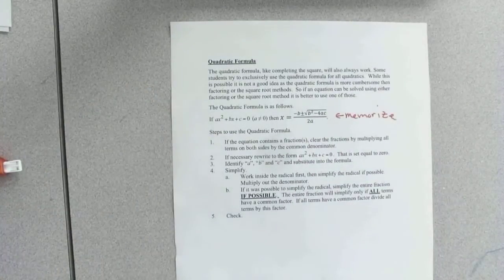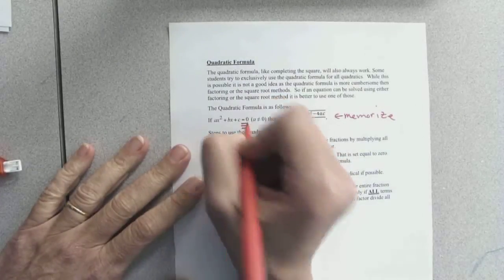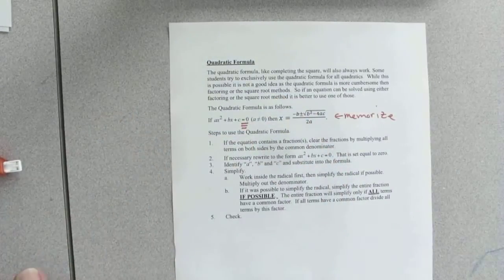And you need to keep it memorized until you're finished helping your own children through their algebra, 20 years from now, 30 years from now. You need to keep that memorized until then. The important thing here, one important thing, equal to 0. The quadratic formula is only valid if the equation is equal to 0.